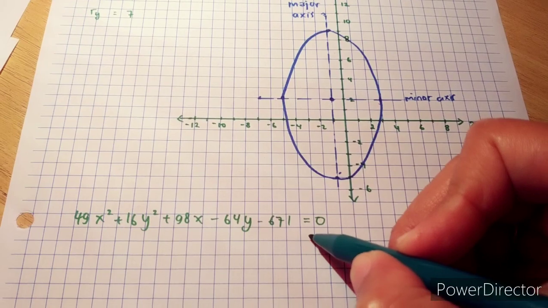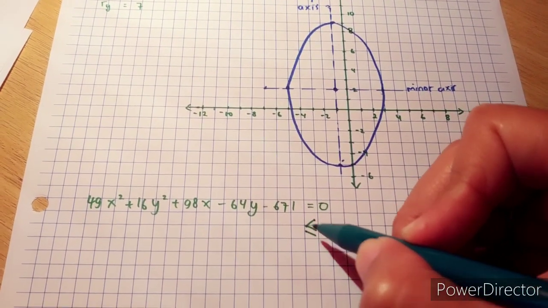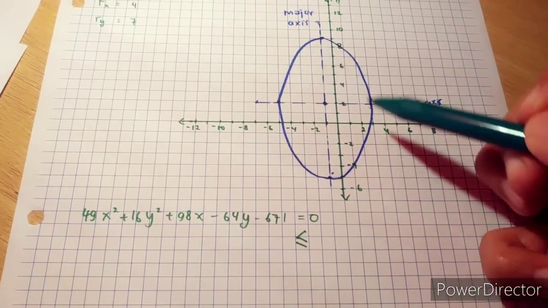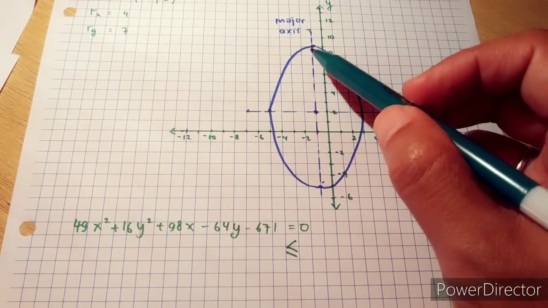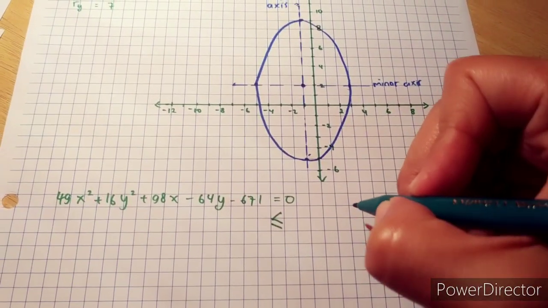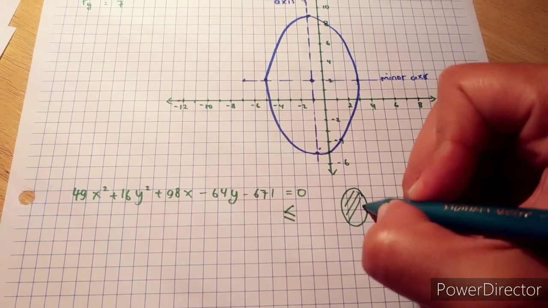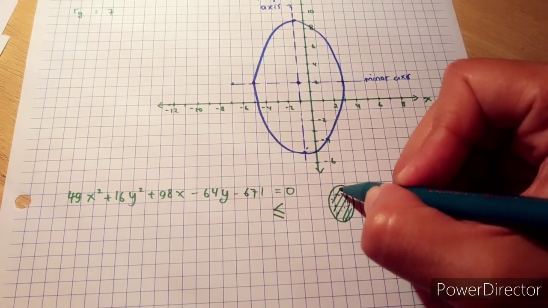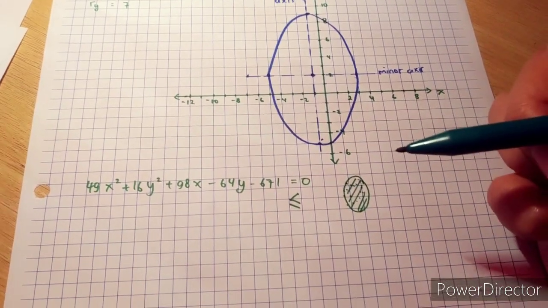If I change the equation into less than or equal to, it means the ellipse is still solid because it is included in your solution, and then you shade the inside. So if I copy the ellipse, it's still solid, and then I shade the inside. It means every coordinate inside the ellipse or on the ellipse will satisfy the inequality.